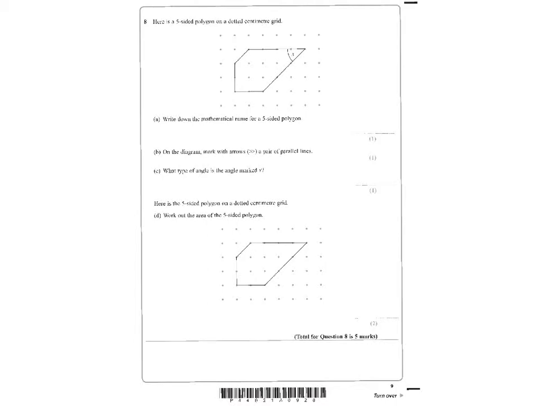This is question 8. Here is a 5-sided polygon on a dotted centimetre grid. Part A, write down the mathematical name for a 5-sided polygon. The answer is a pentagon. You need to learn that.